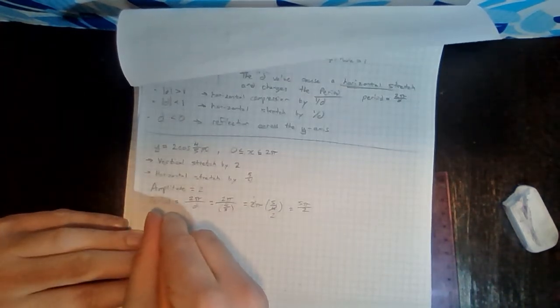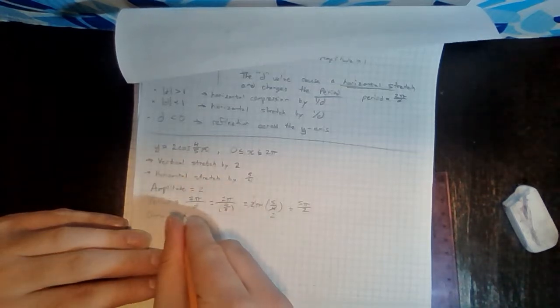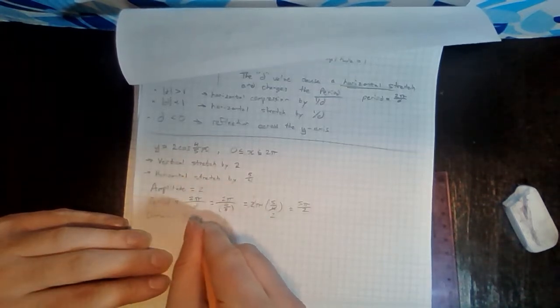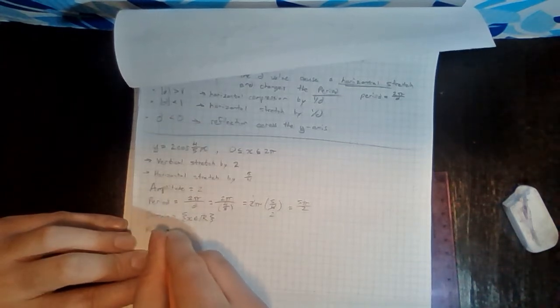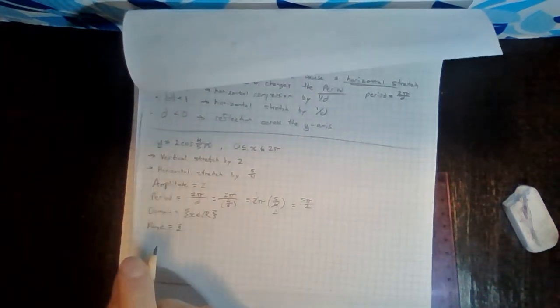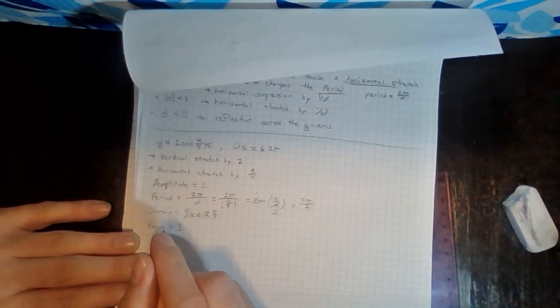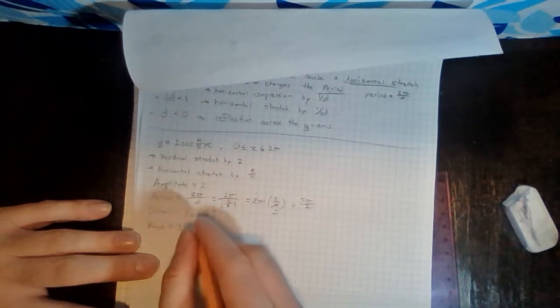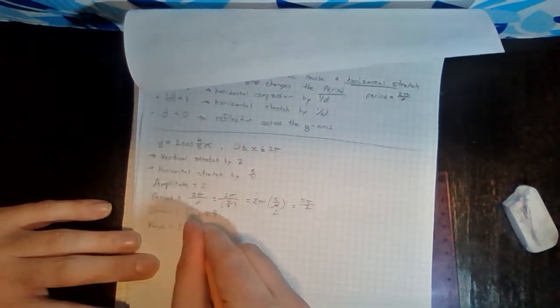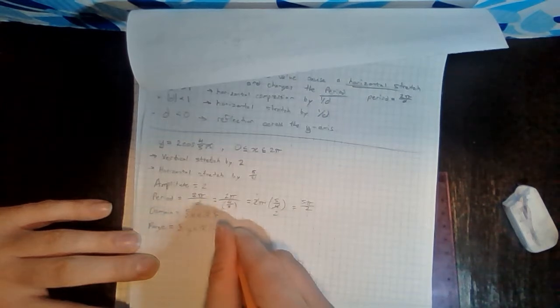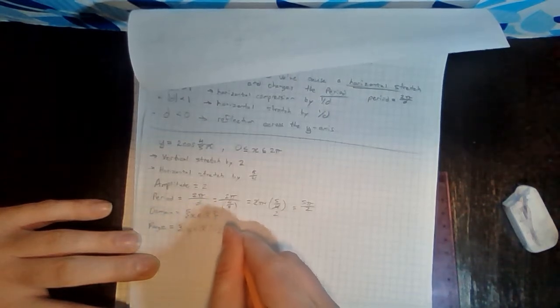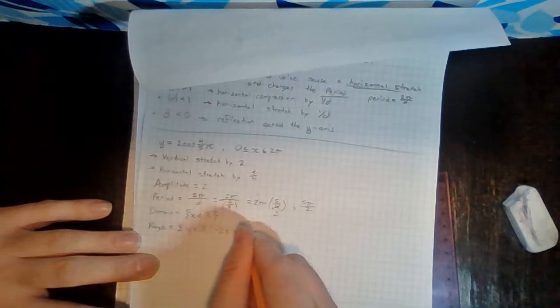Domain, sine and cosine functions always all real numbers. Our range, our axis isn't moving at all. So our axis stays at 0. Our amplitude is 2. So that means we can go as low as -2 and as high as +2.